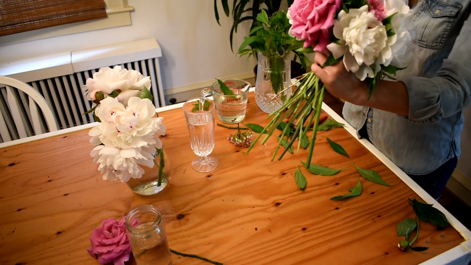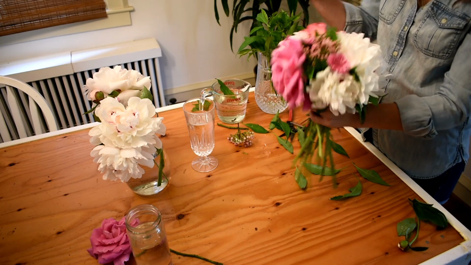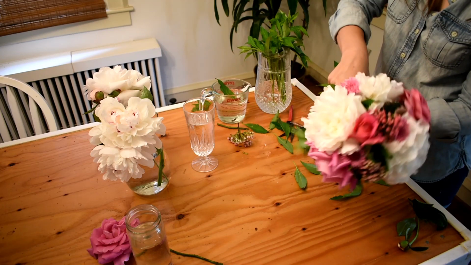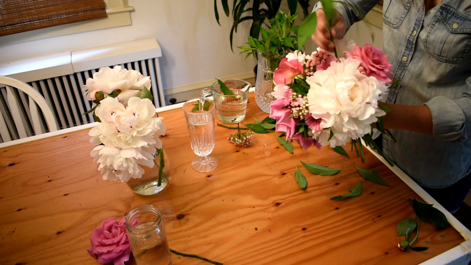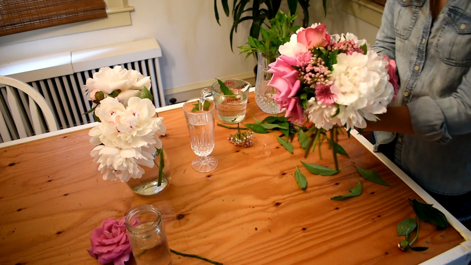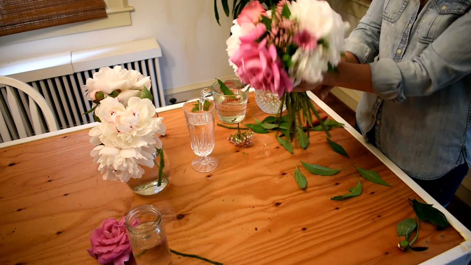It's looking good, isn't it? Don't be afraid to fix it, you know, don't be afraid to mess with it until you're happy. And it's just so wonderful that all these things came from the garden. It just gives it a sense of place.